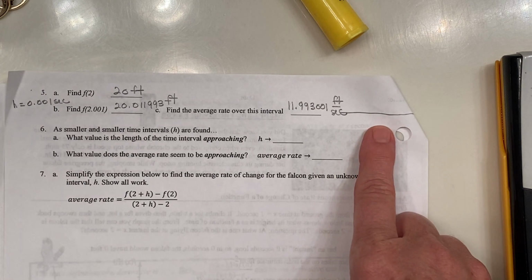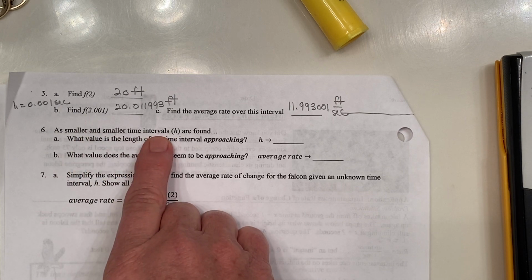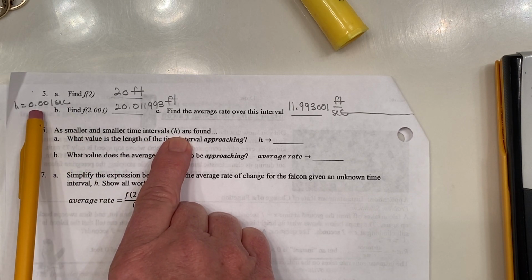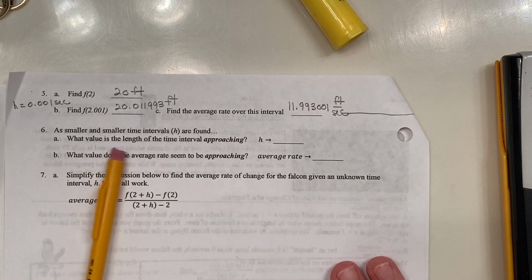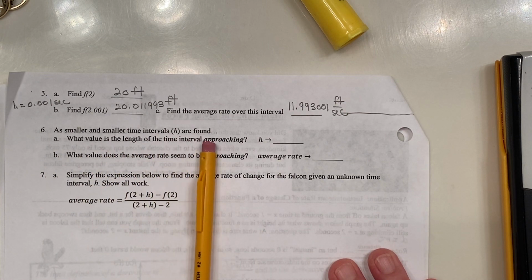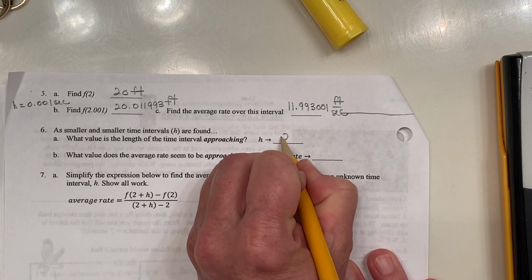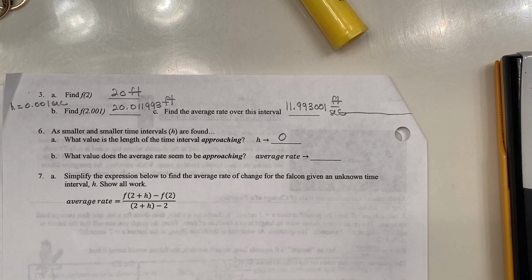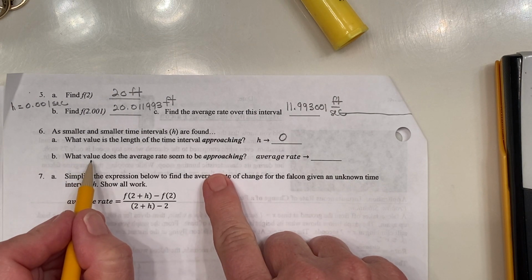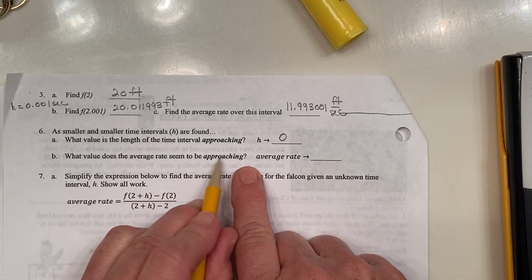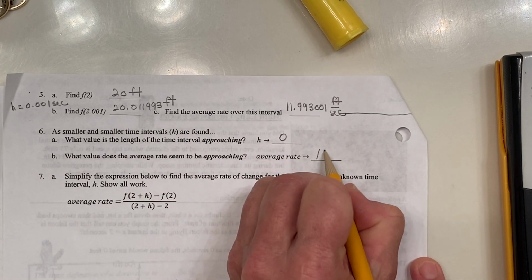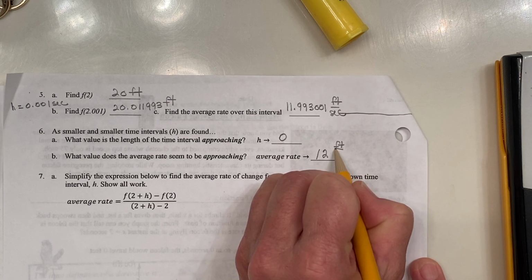Okay, let's think through some of these questions then. It says, as smaller and smaller time intervals h, as h is decreasing, are found, what value is the length of the time interval approaching? Well, I saw from the trend of the numbers that h appears to be approaching 0. Remember in our limit statements when we would allow x to go to 0 or delta x to go to 0 or h to go to 0? That's what we're kind of setting up here. What value does the average rate seem to be approaching? Well, I think with the trend of the numbers, the rate seems to be approaching 12 feet per second.